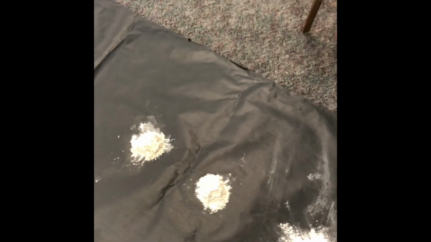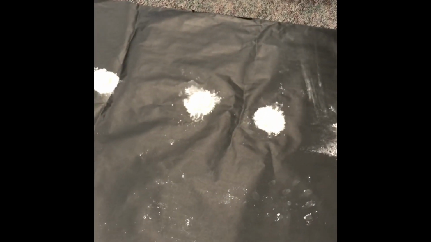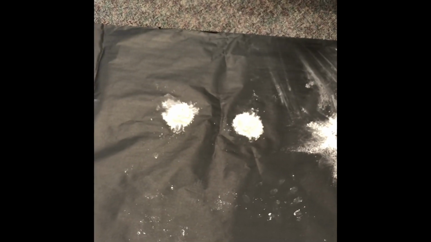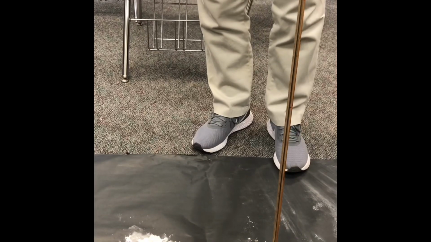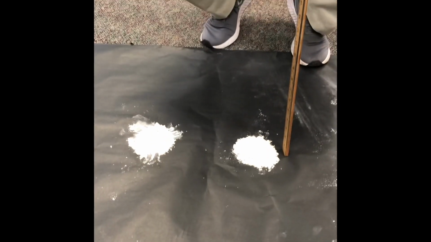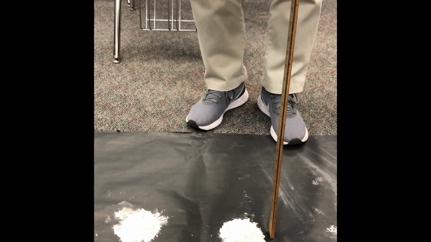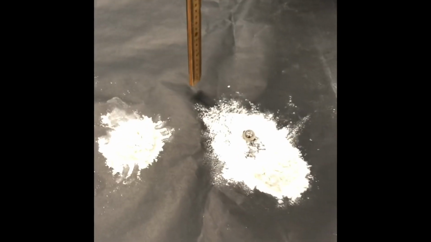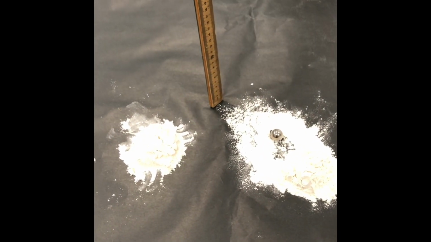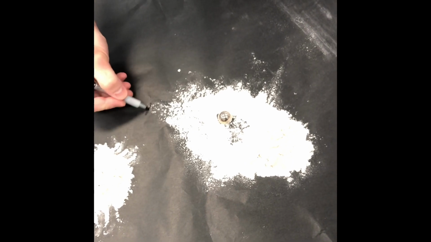So Mr. Gilbert's going to take the metal sphere that has 28.20 grams. He's going to drop each of them from the same height, and we're going to see what happens. Okay, again, take note of the speed of the object as well. All right, roughly there. So Mr. Gilbert is going to go ahead and mark it.